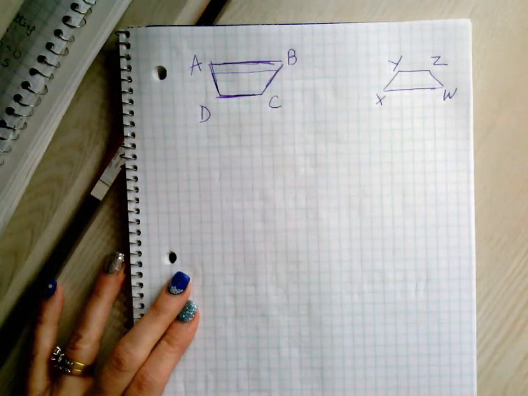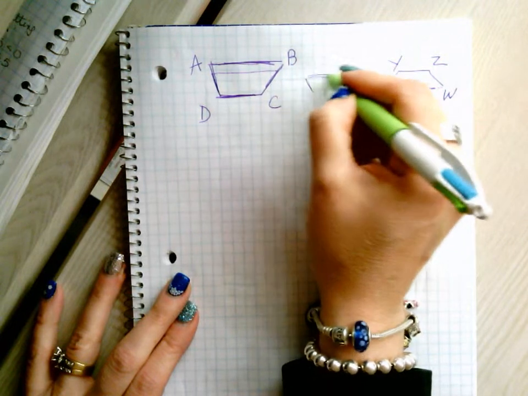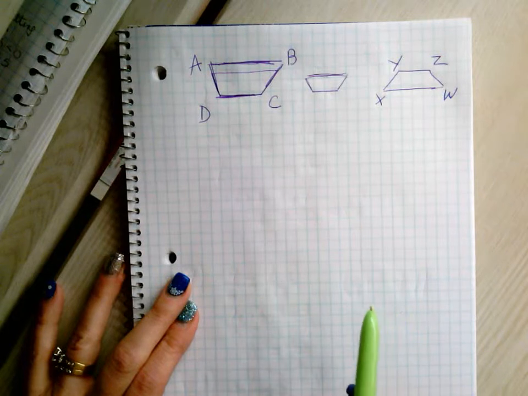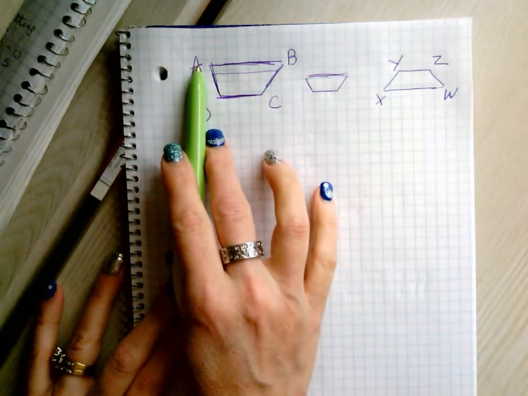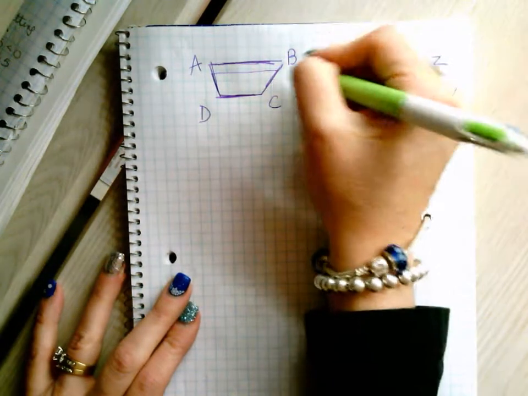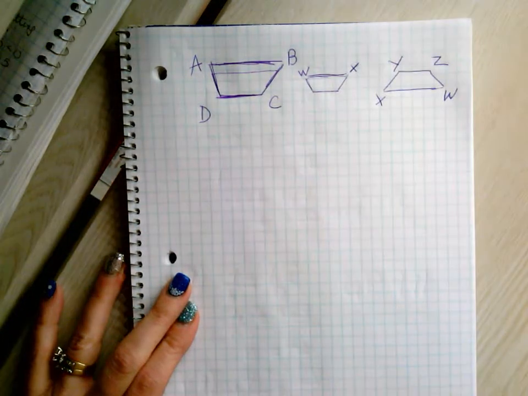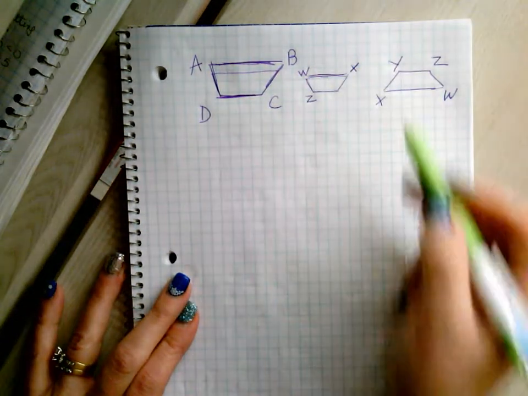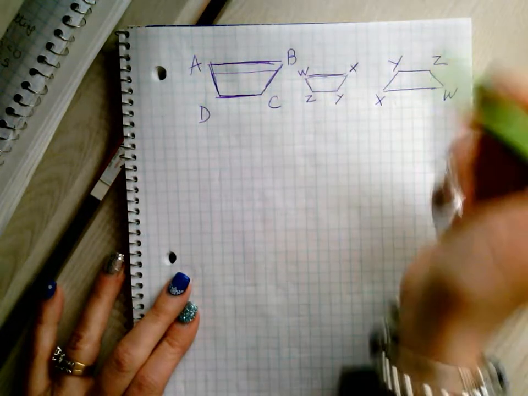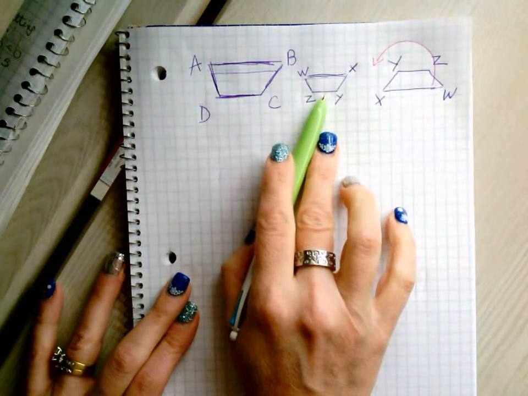Because if I flip it over, which I'm going to do, you will see that the A corresponds with the W, which is now here. That makes that the X. That makes that the Z. And that makes that the Y. Do you guys see how I just flipped it? I just flipped it over. Okay? And I ended up with that.